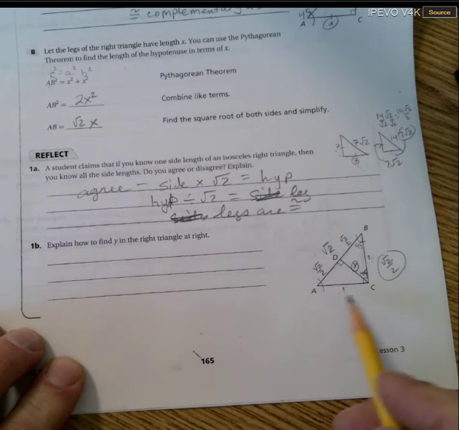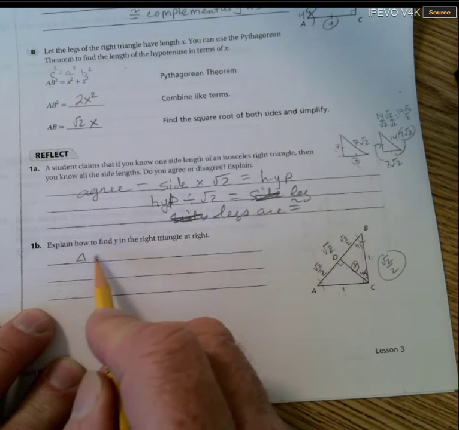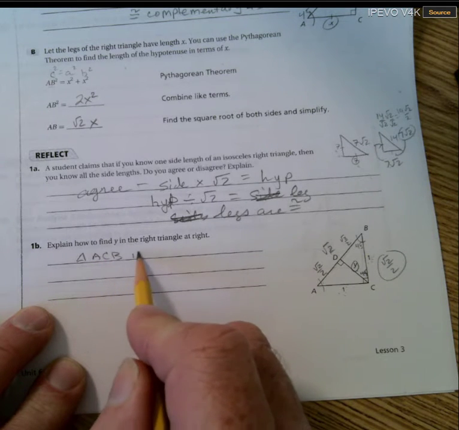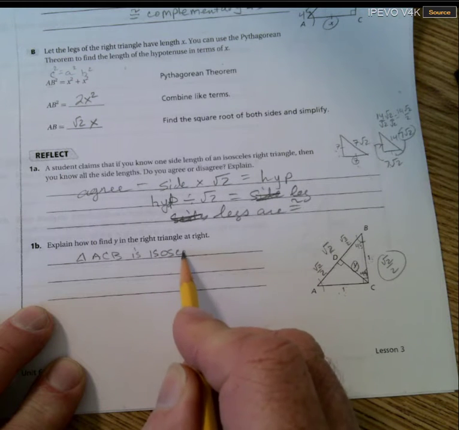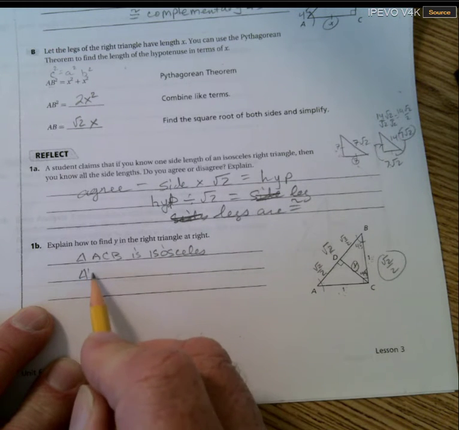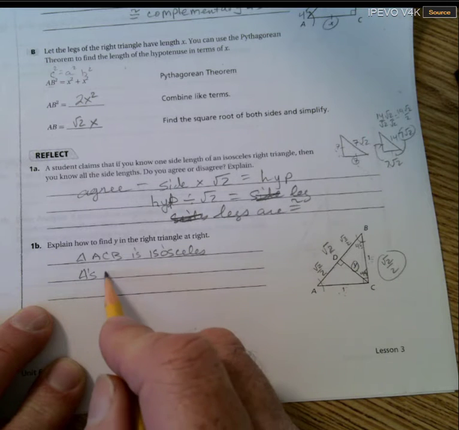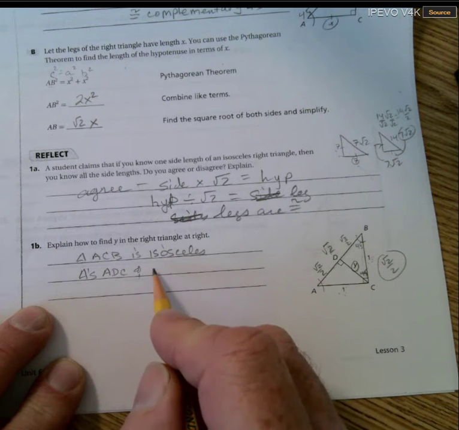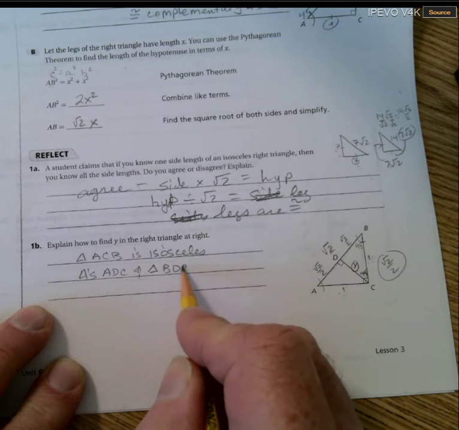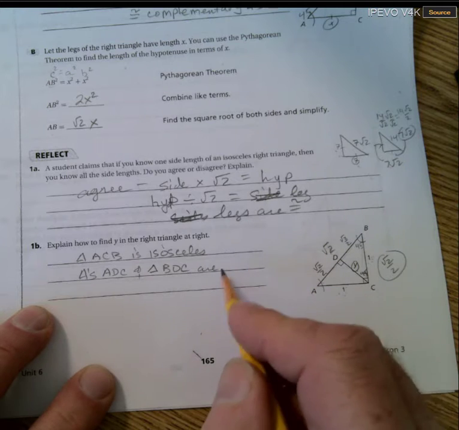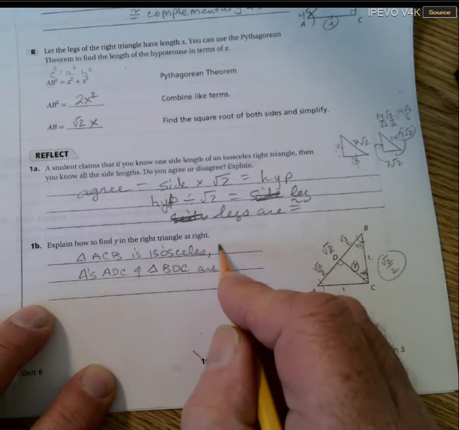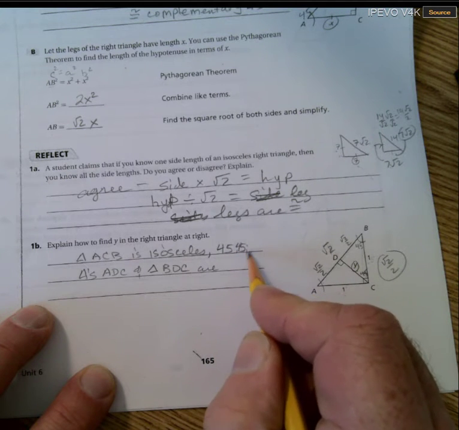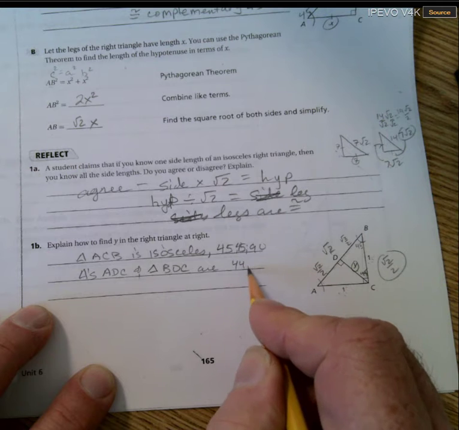Okay, so triangle ACB is isosceles. Triangles ADC and BDC are 45-45-90s also.